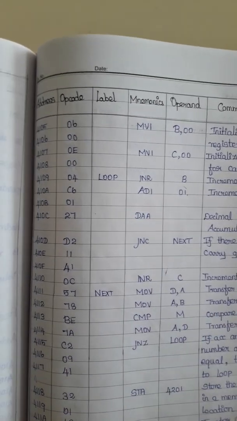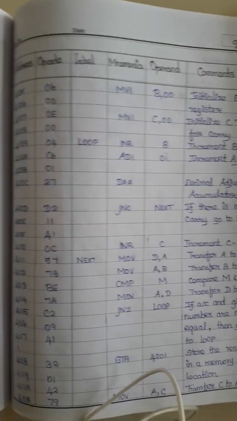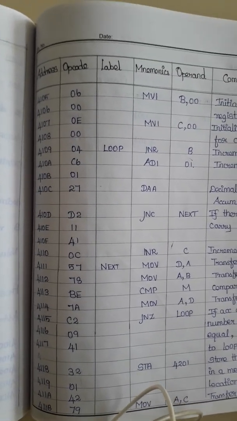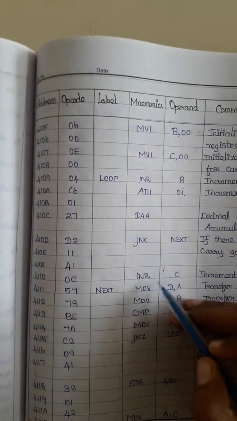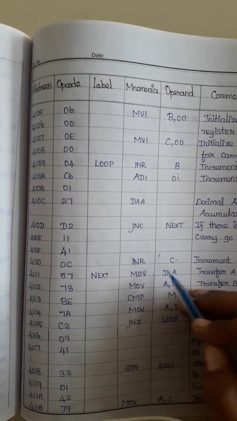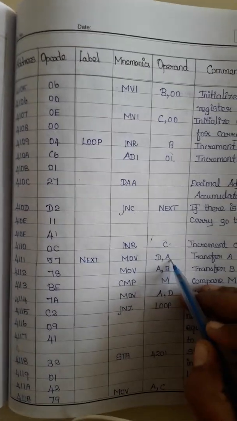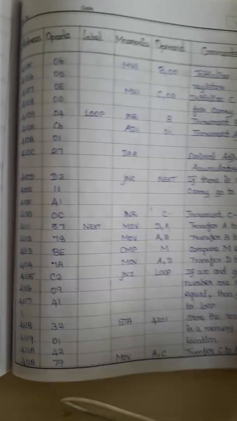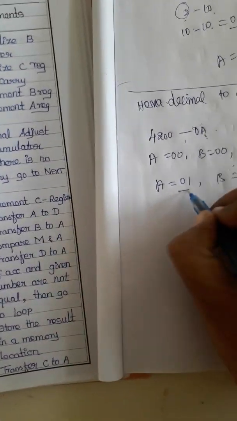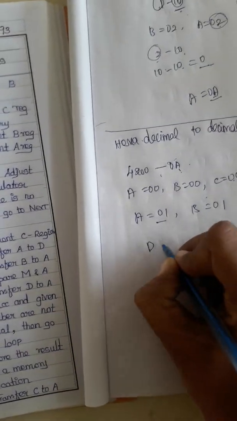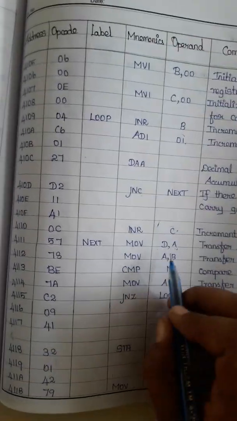If the value exceeds 8 bits, that will be considered as carry. So if carry is available, increment the C register; otherwise, if carry is not available, move the A register value to the D register. Now the A register contains 01. After the first increment the A register contains 01, which will be moved to the D register.